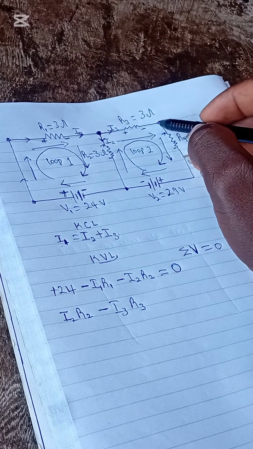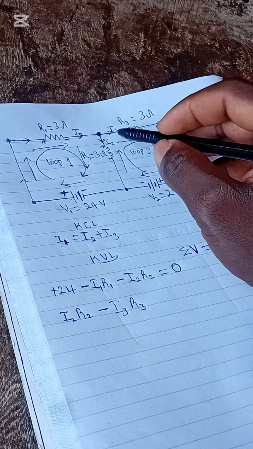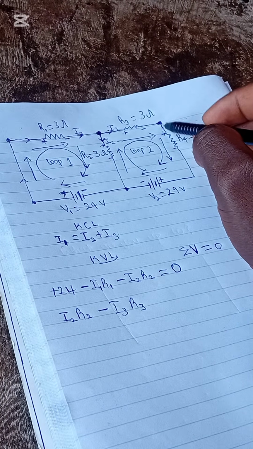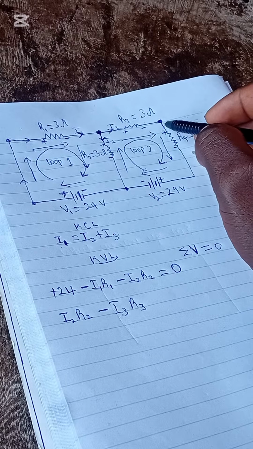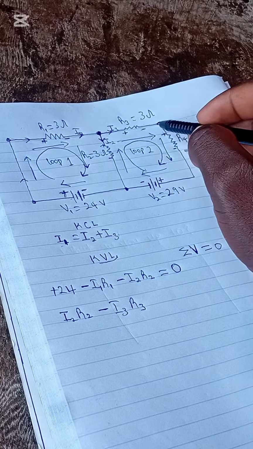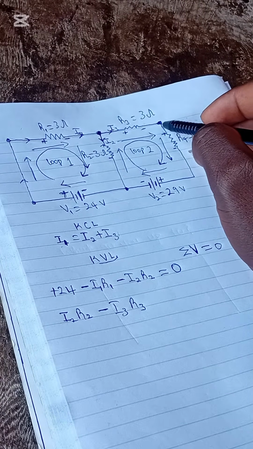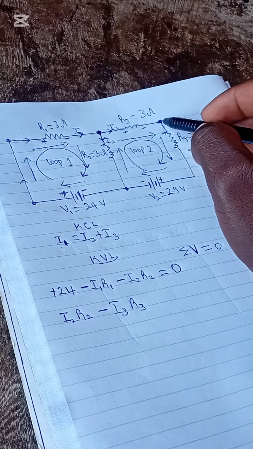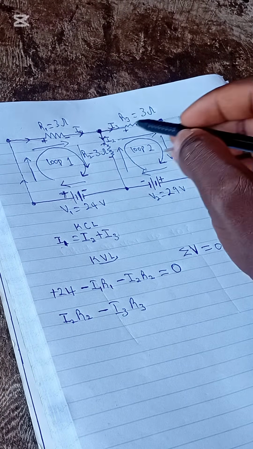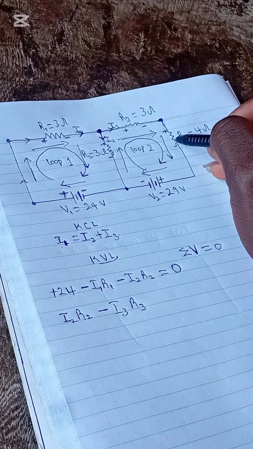Assuming this is a gutter, maybe I now curve the gutter like this. The total amount of water flowing here will all still come here, because it's still one channel. The water flowing here may no longer be the same as the one flowing here if and only if we have another line like this. But since there is no other line like this, all the current flowing here will also come here. So it's this I3 that still continues to be here.